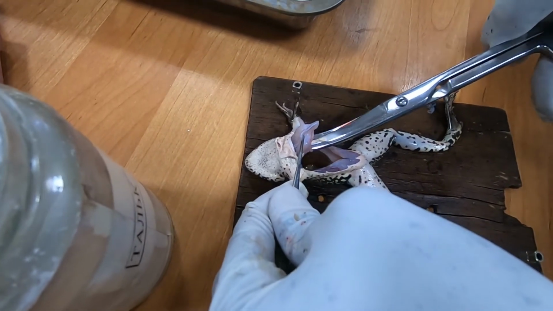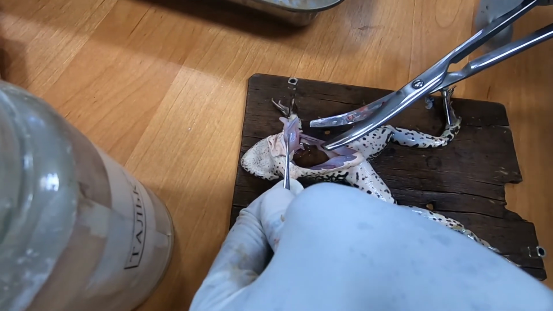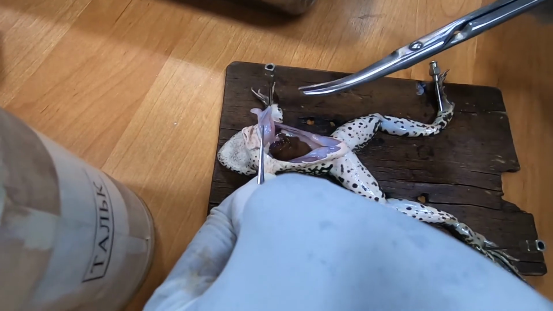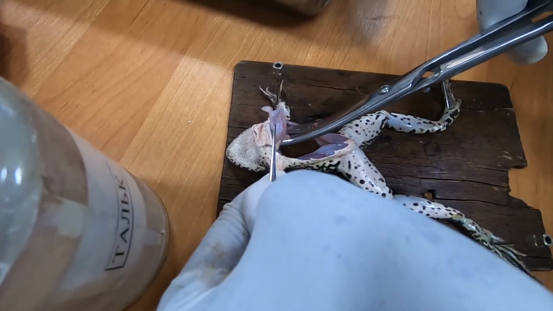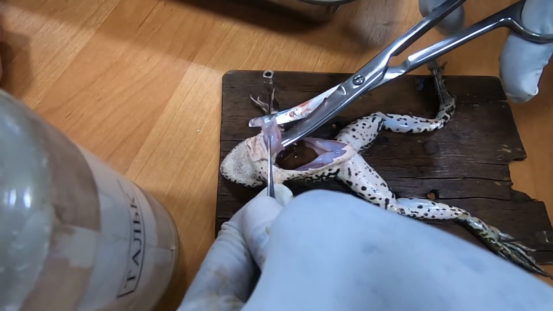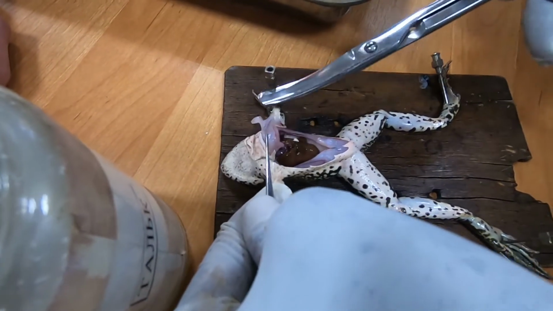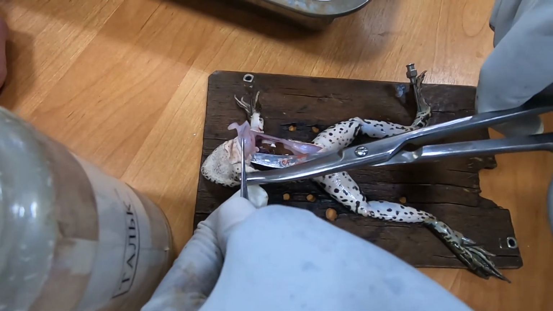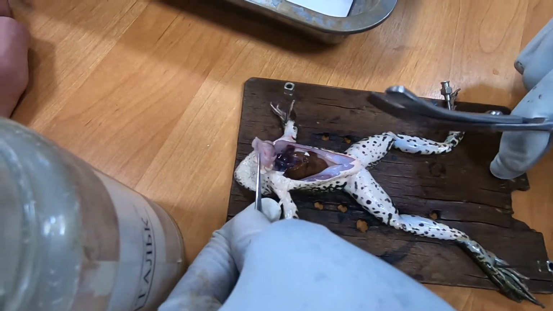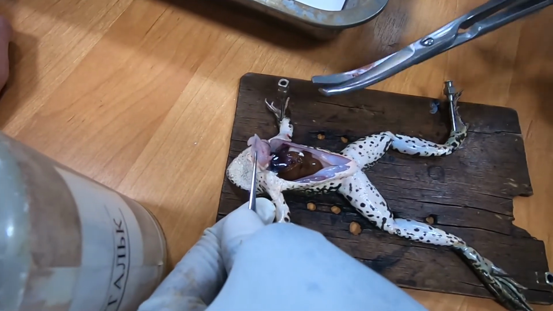We're exposing the heart from the pericardium, as we did during ECG, electrocardiogram.